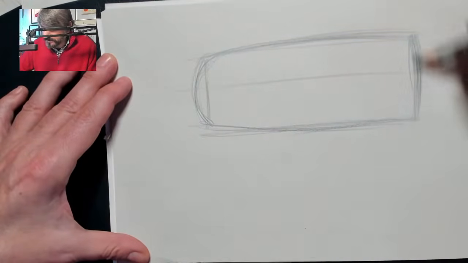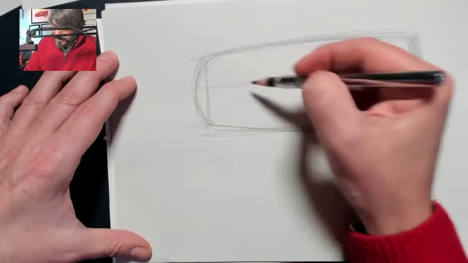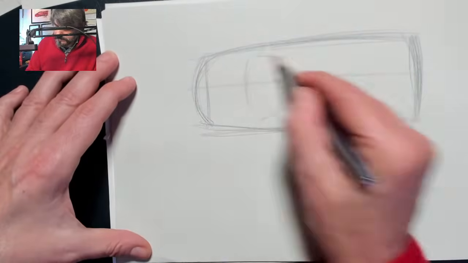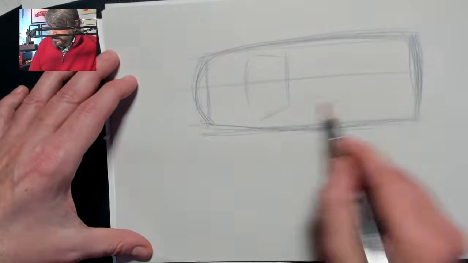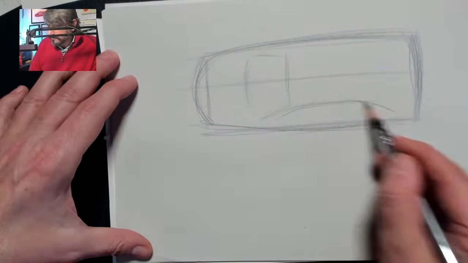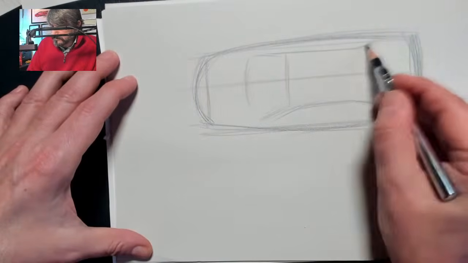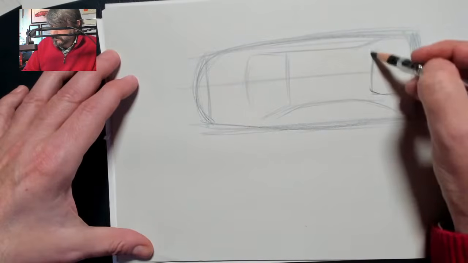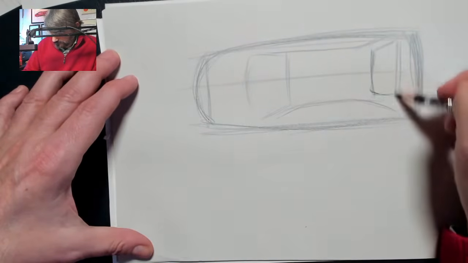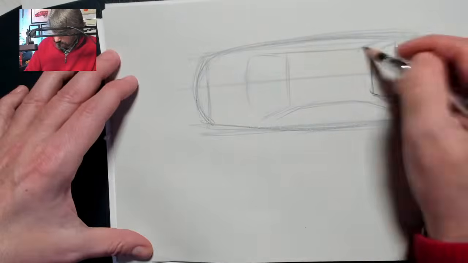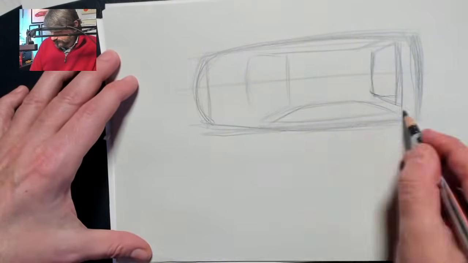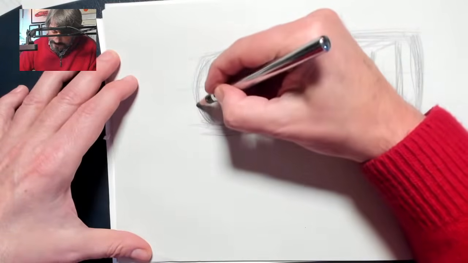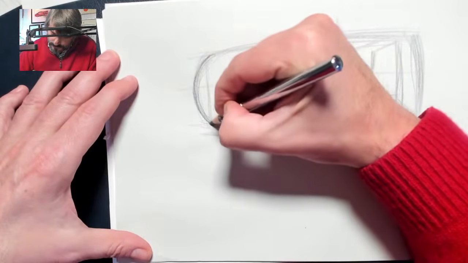A little bit round in the back too, okay? Then I have my windshield, okay? The side, okay? And then I have my back window, the trunk area. Okay, so this is our car in the front.